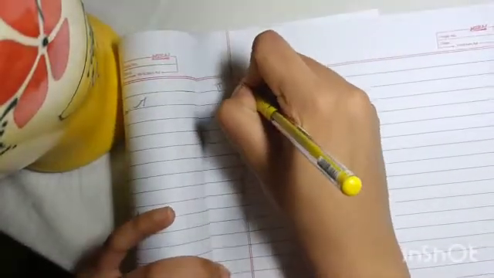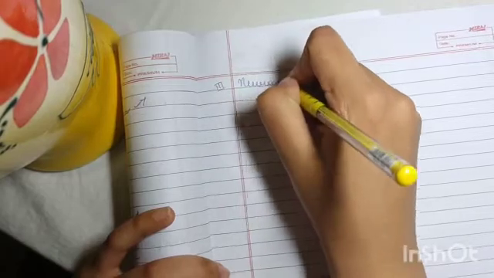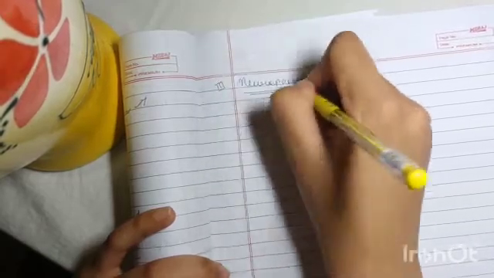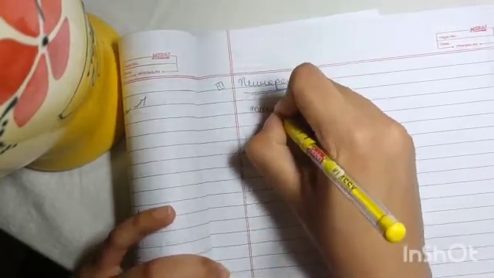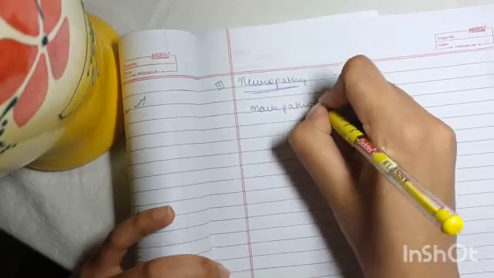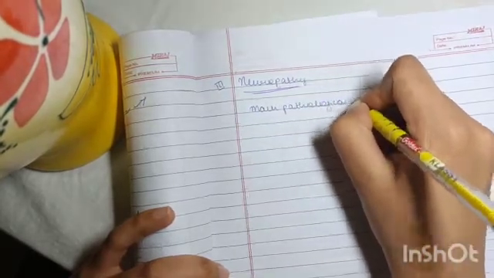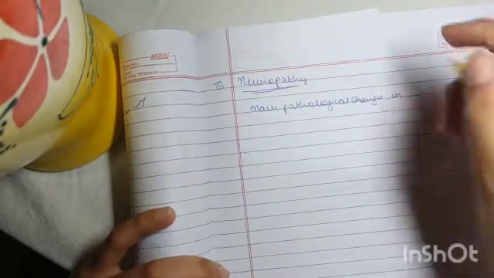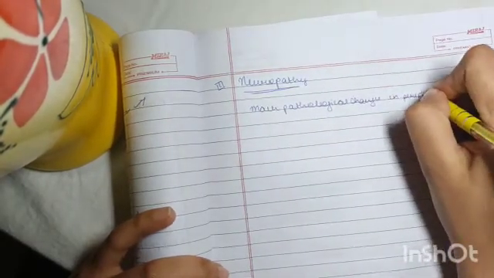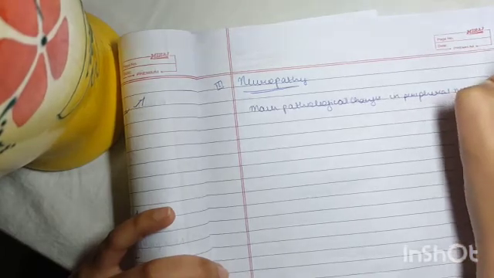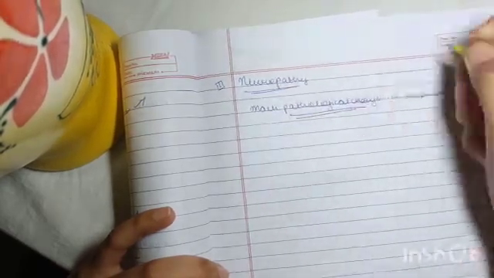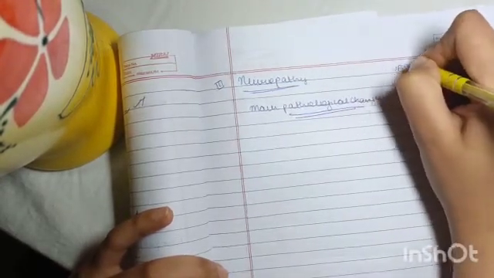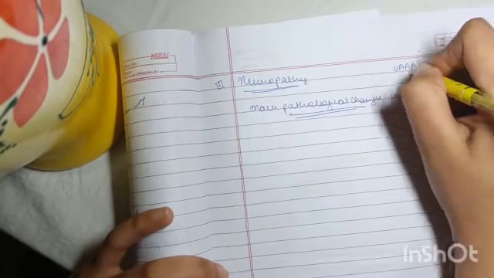Okay, now coming on to the third part, which is the neuropathy. Now this is very, very important. Neuropathy, diabetic neuropathy. Now the main pathological changes that occur. To remember these changes, remember waved but with triple A and no E.